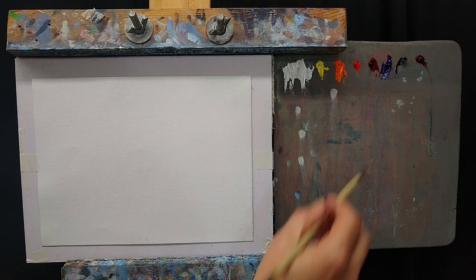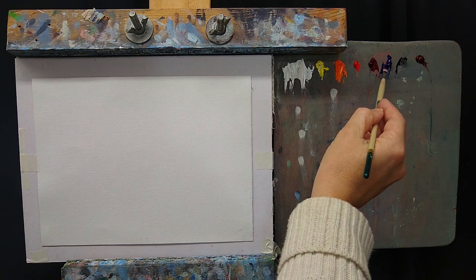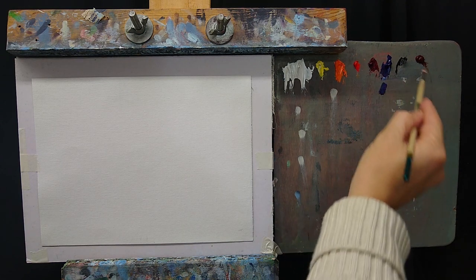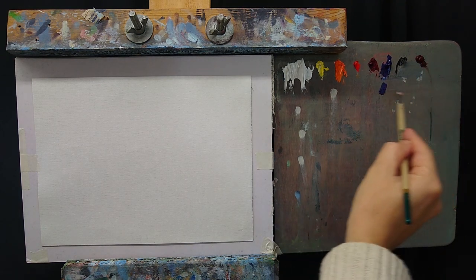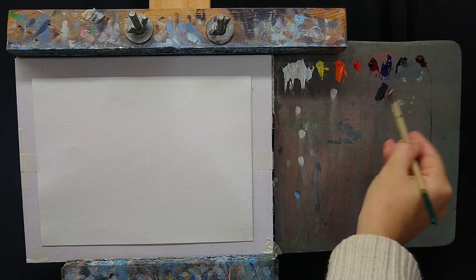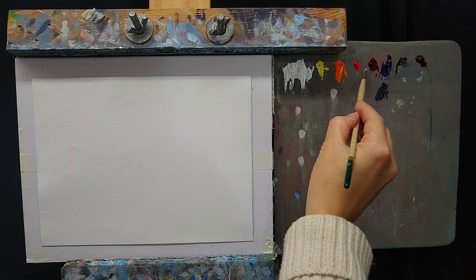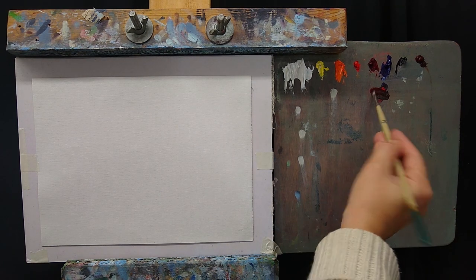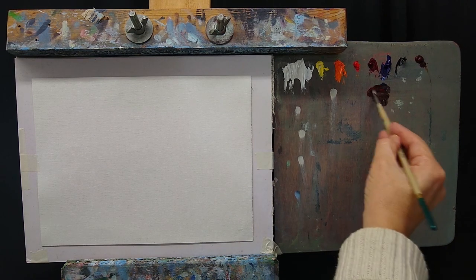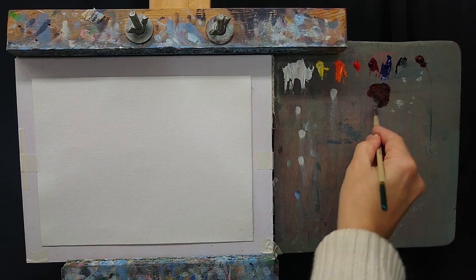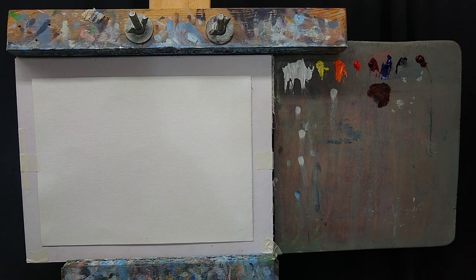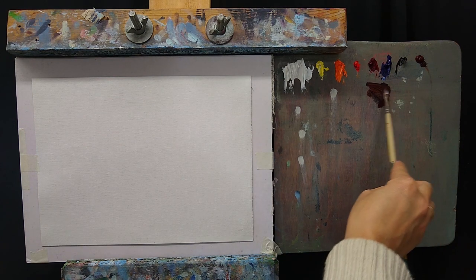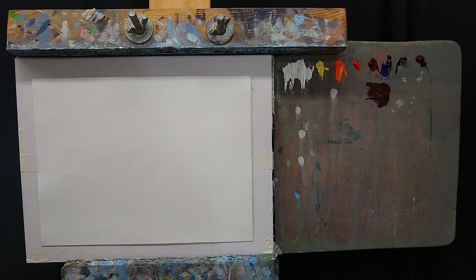As far as sketching goes, I will use some ultramarine blue and some of this transparent oxide red. I will also add a little bit of cad red to the mixture, and I dilute it with a little bit of Gamsol. That's my solvent. I just want to make sure this is thin, not too heavy or oily.